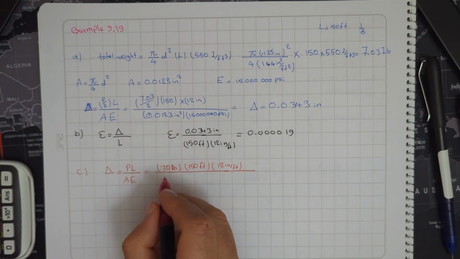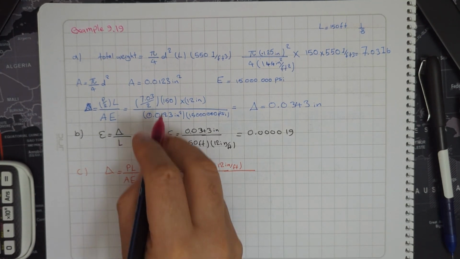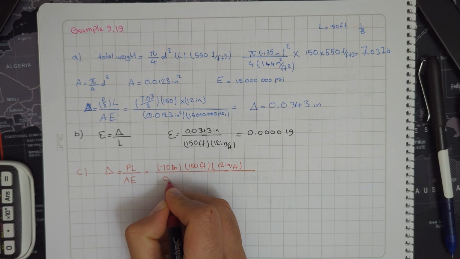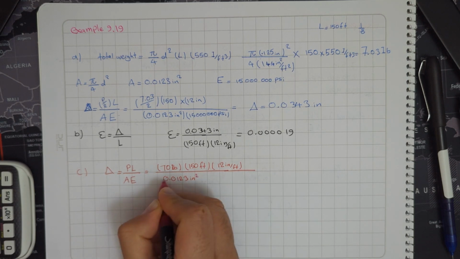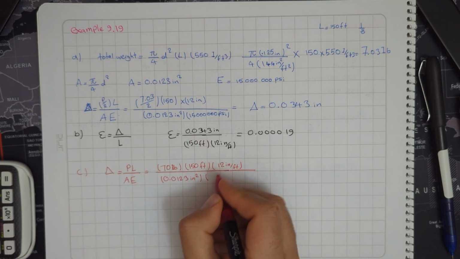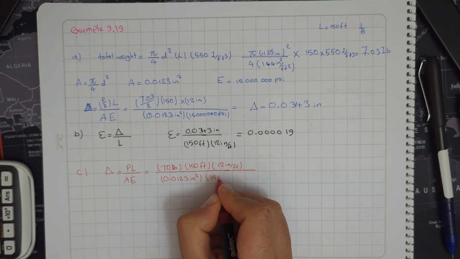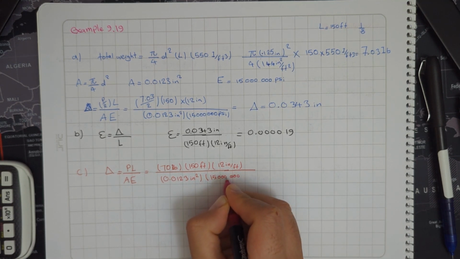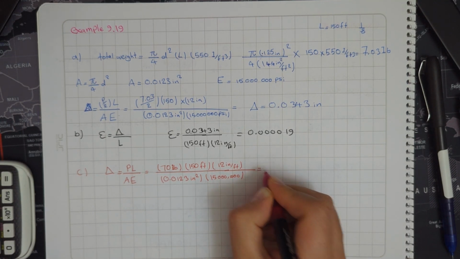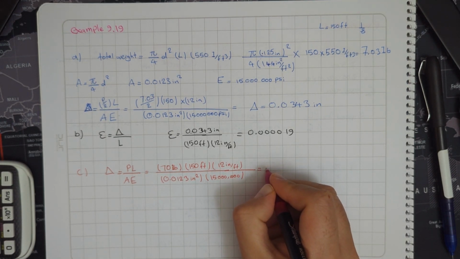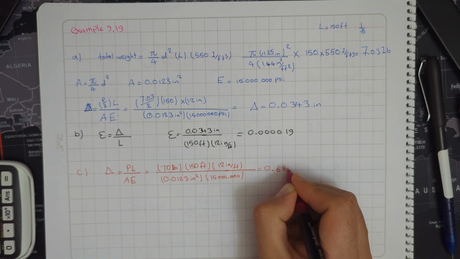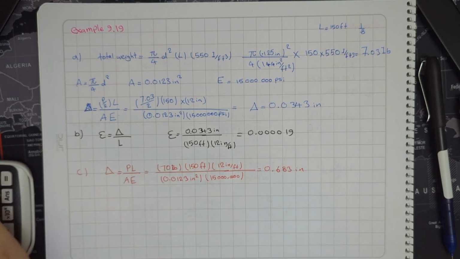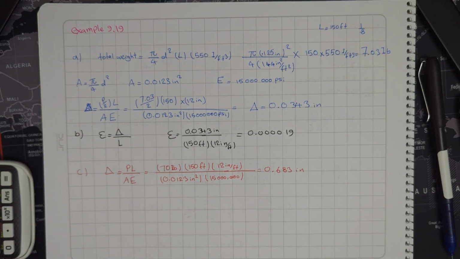And A is 0.0123 square inch, times the modulus of elasticity, which was 15 million. The answer is 0.683 inches, right?